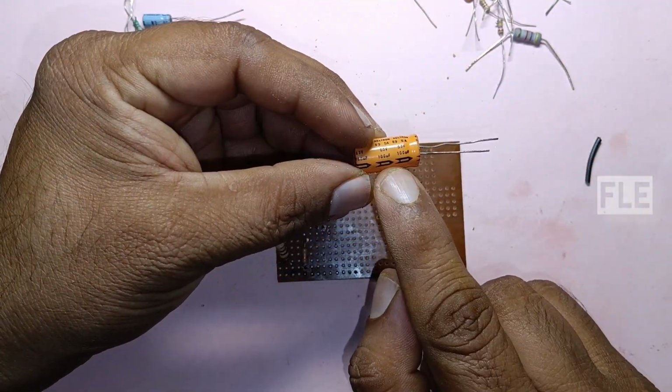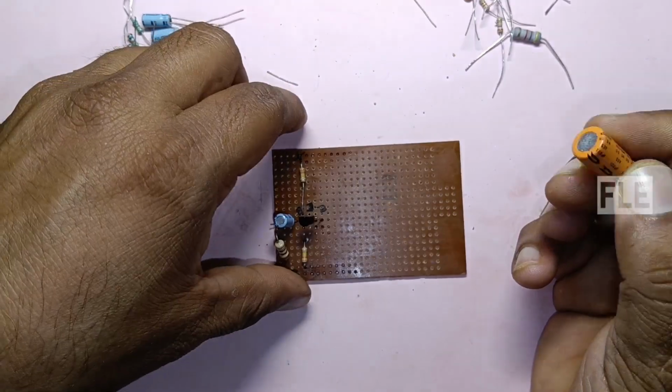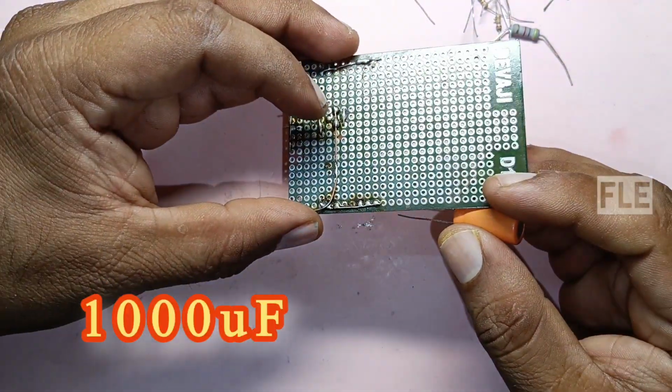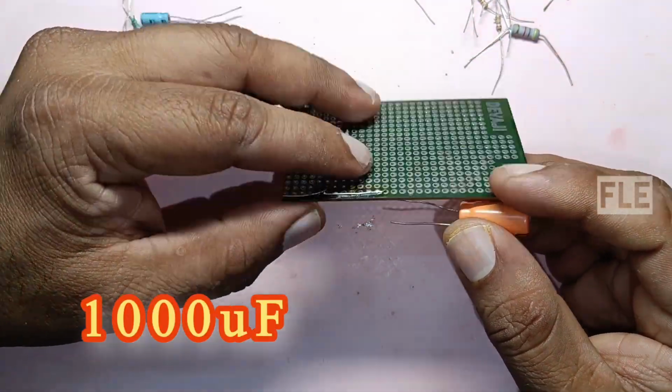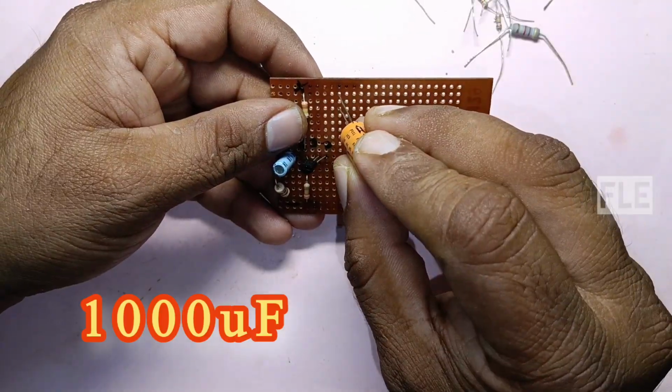A 1000 microfarad filter capacitor is connected between the 12 volts DC power supply and the ground terminal.